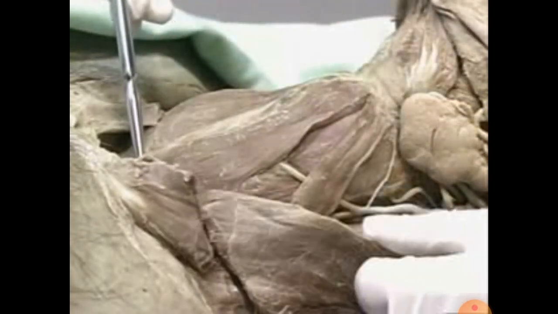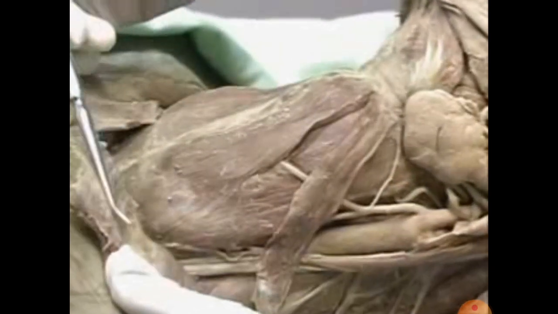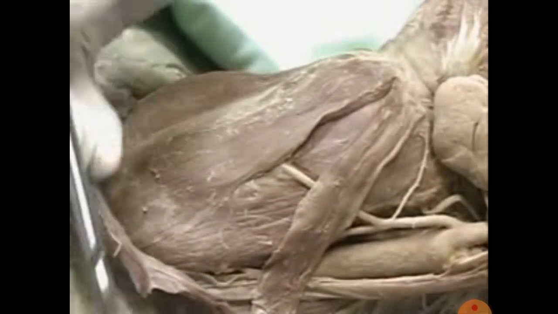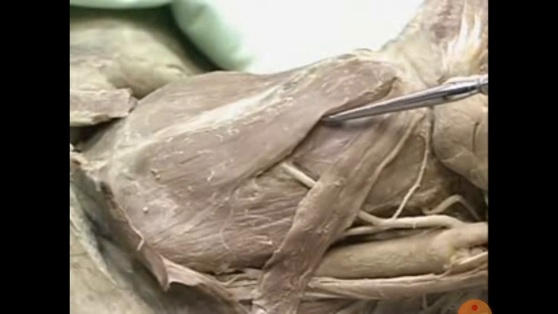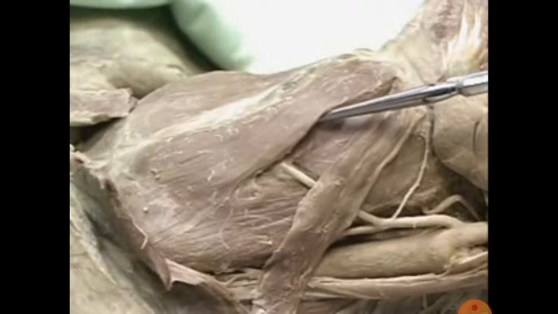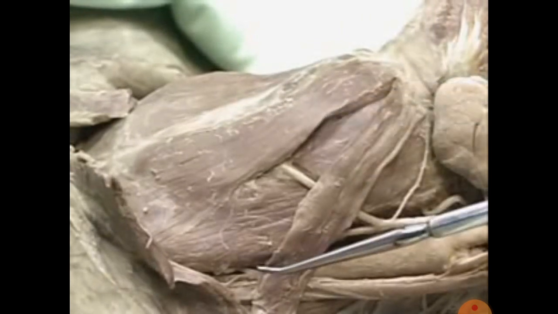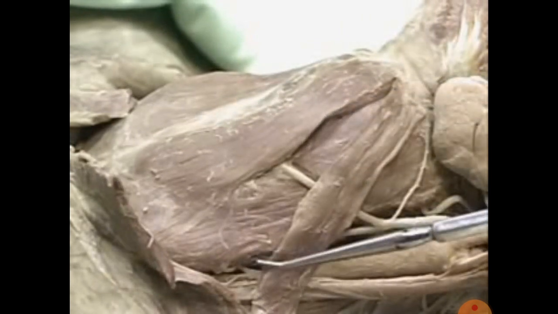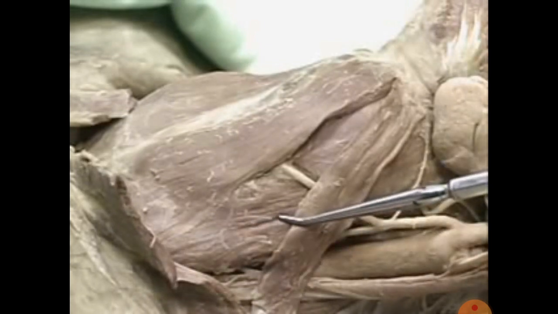Now the muscles that we see here are, the first muscle that you see here is the sternohyoid muscle. This is the sternohyoid muscle that runs from sternum below to the hyoid bone above. The second muscle that we see here, this is sternothyroid, which is inserted into the oblique line of the thyroid cartilage.